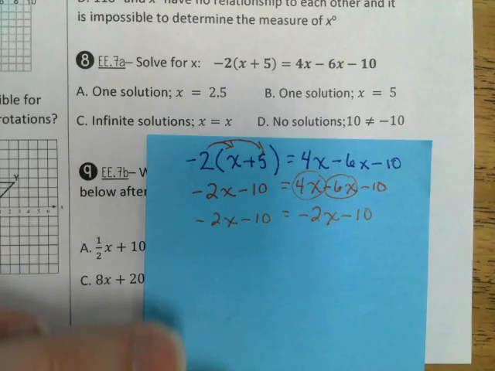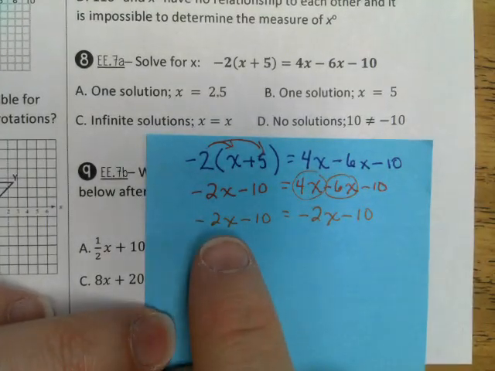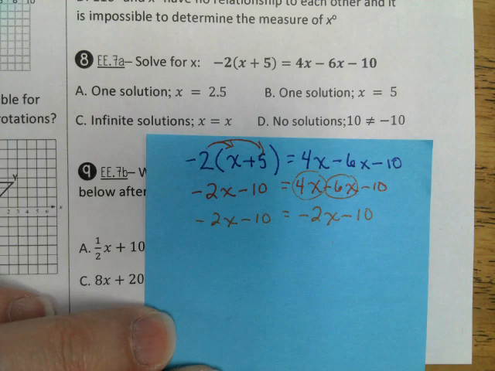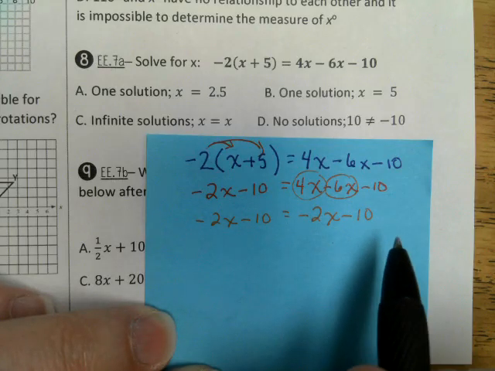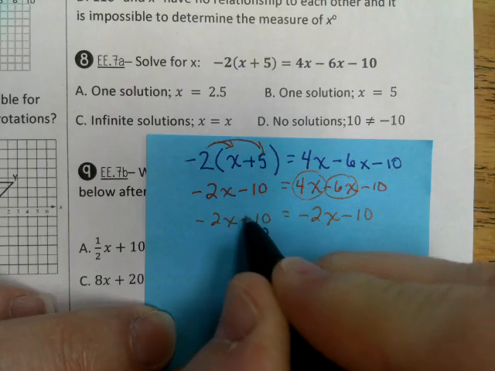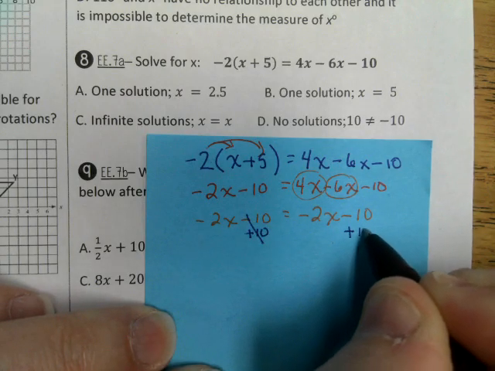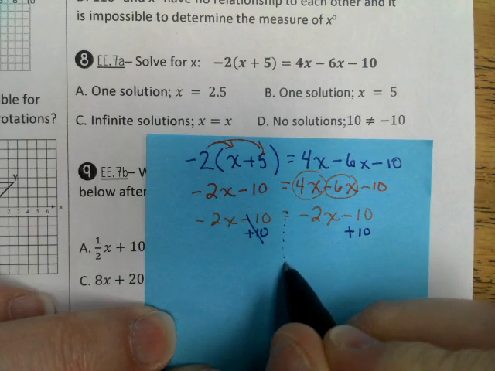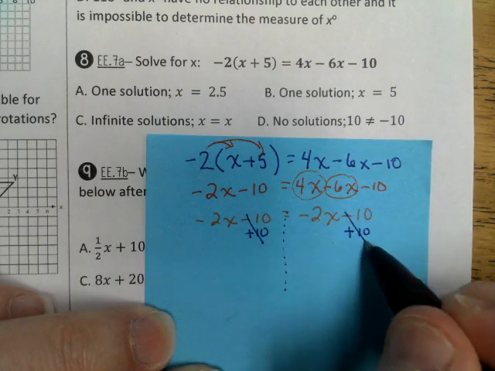And at that point, you may recognize that this is going to be some sort of special case, because we have the exact same piece on both sides. But let's go ahead and continue solving through this problem. My next step would be to separate, getting our variables on one side and our numbers on the other. I'm going to add 10 to both sides to get rid of minus 10. Anything I do to one side of the equal sign, I do to the other side.